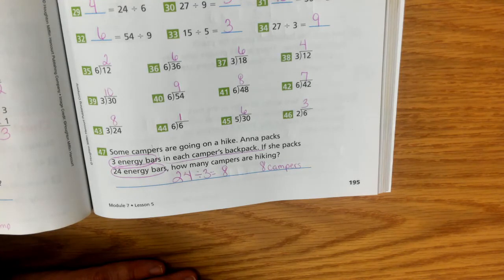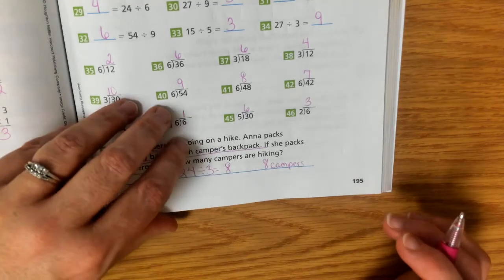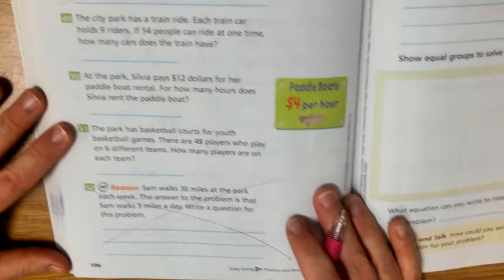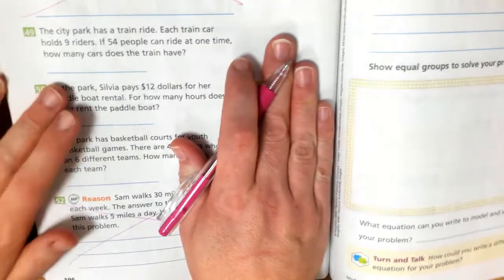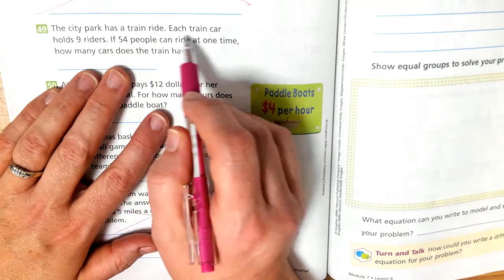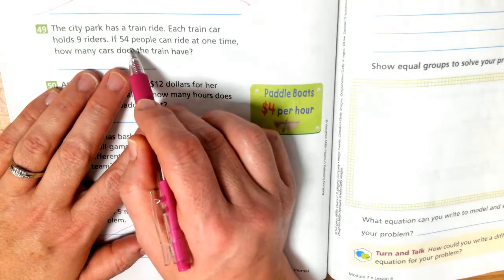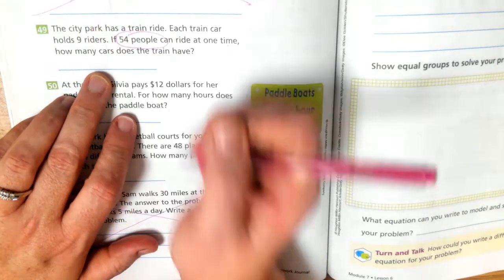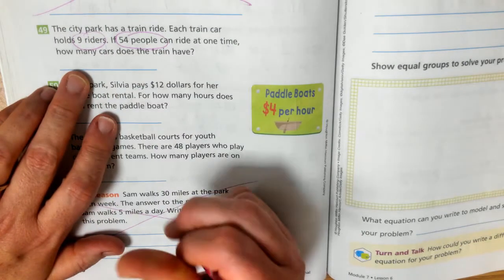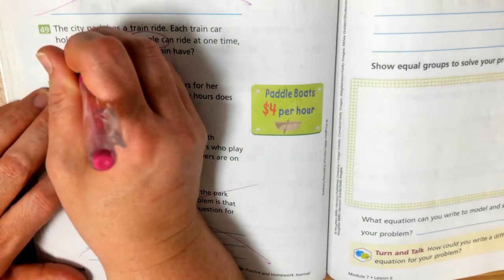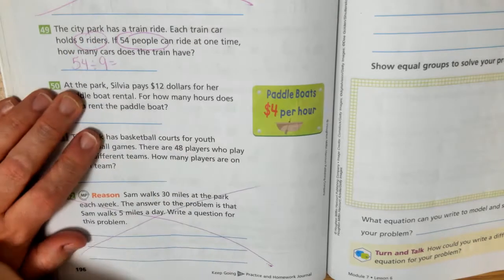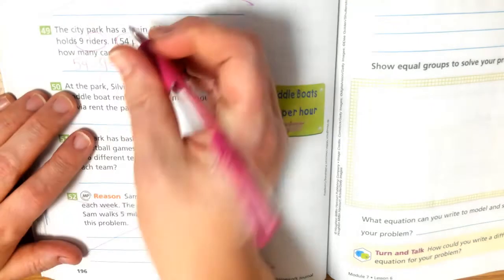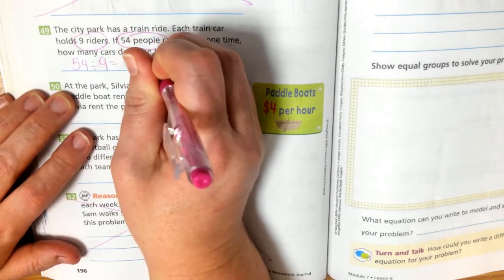All right, in our last page, we are actually going to skip 48 and we are going to skip 52. So we're just going to jump to 49, 50, and 51. The city park has a train ride. Each train car holds 9 riders. If 54 people can ride at one time, how many cars does the train have? So we have 54 total people and there are 9 riders on each train car. So 54 divided by 9 equals 6. There are 6 train cars.